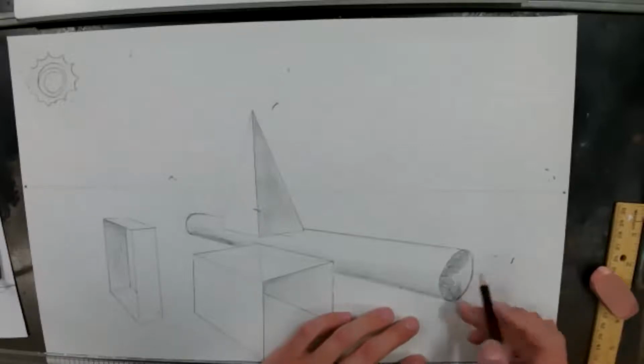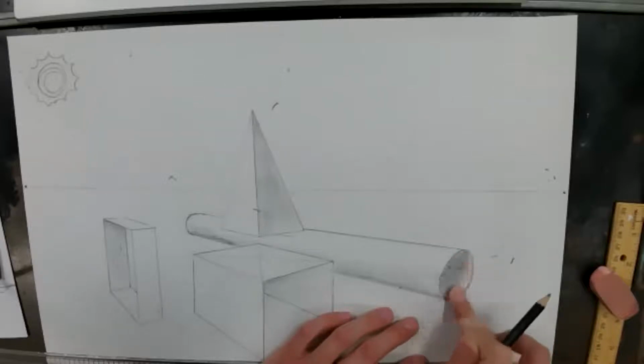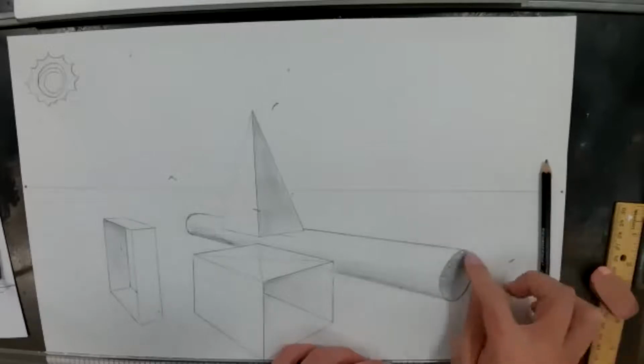And lighter in the edge. Okay, so there's my pipe.